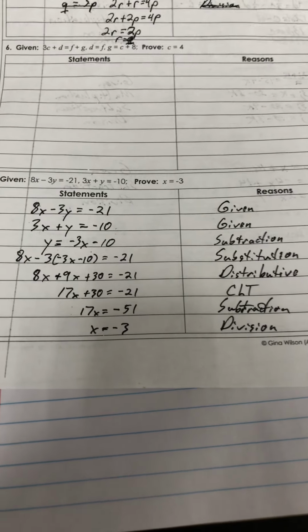Okay, so take a look at that one. It might be a little bit confusing. These are all a little confusing. You're just pretty much solving them, and you have to describe what you're doing along the way.